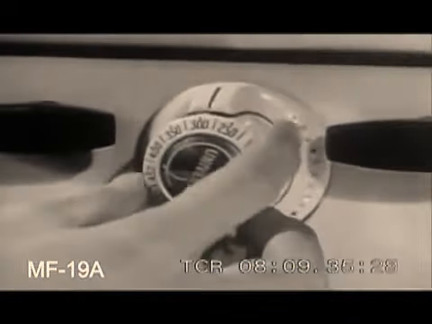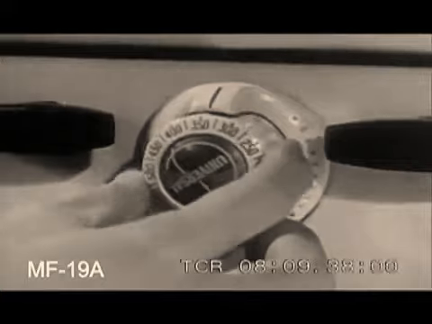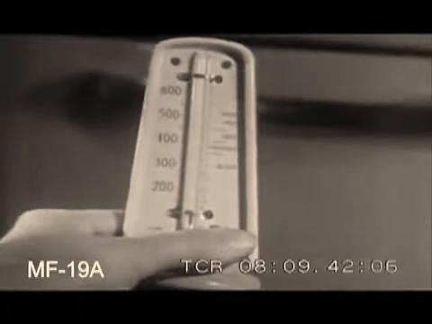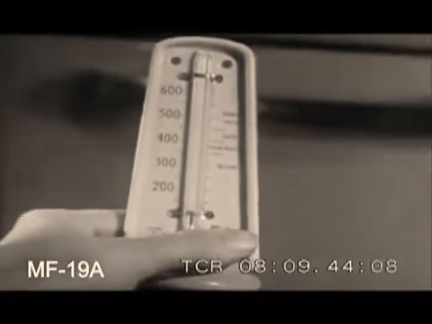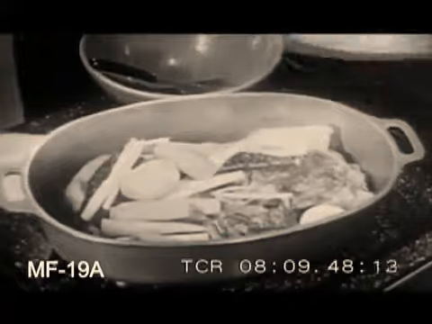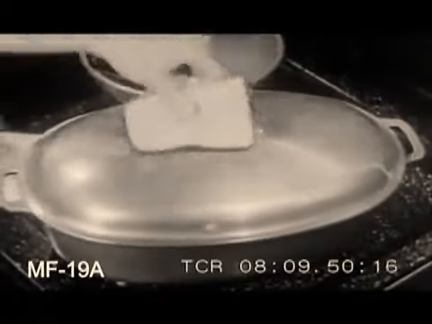For temperature control in oven cooking, a thermostat is commonly used. Or an oven thermometer will indicate the inside temperature. Cuts of meat that are too tough to roast may be slowly braised in the oven in a small amount of liquid, with or without vegetables.